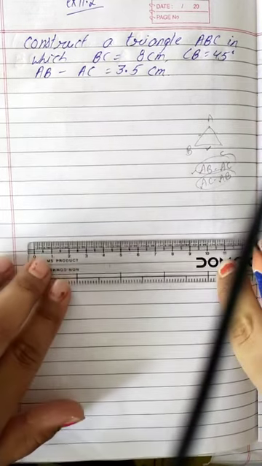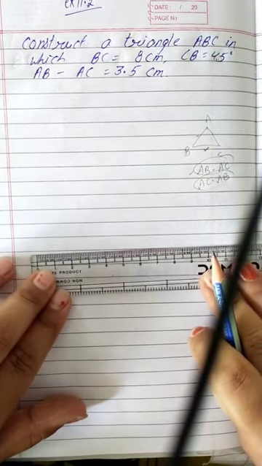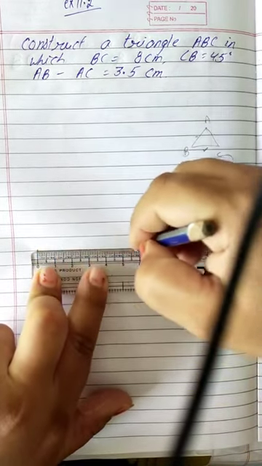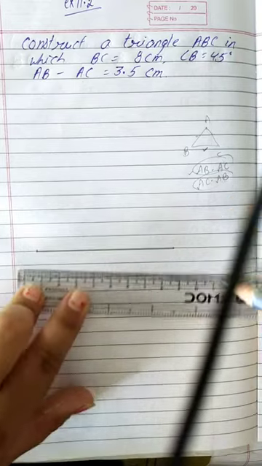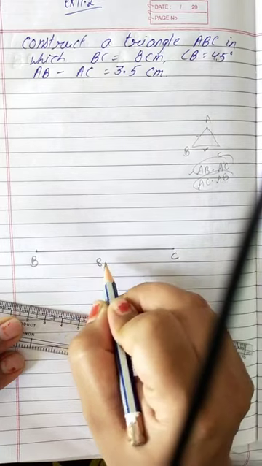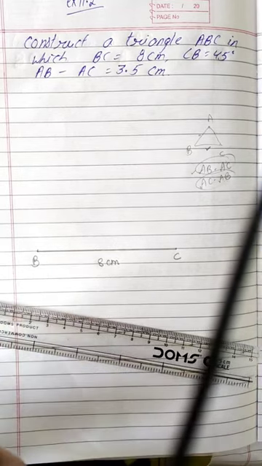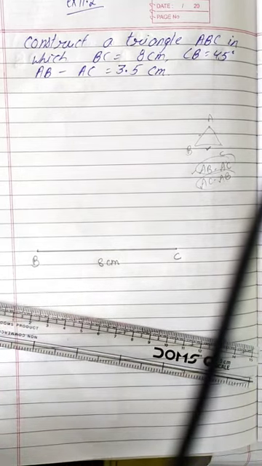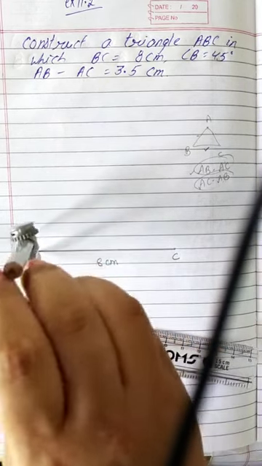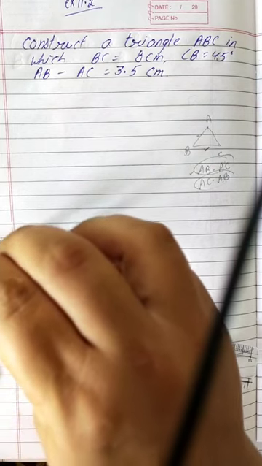First of all, we will construct the base. BC is equal to 8 centimeter. So construct the base first. Here we have point B and C up to 8 centimeter. So mark these points B and C. Then next is given base angle 45 degree, angle B. So you know very well how to construct 45. First of all, we have to make 90 degree, then we have to bisect that. देखो bisect वाला भी part इसी में cover हो जाएगा, ठीक है?